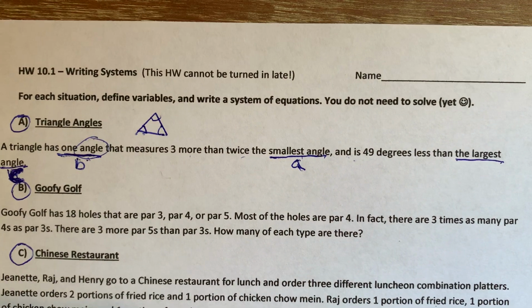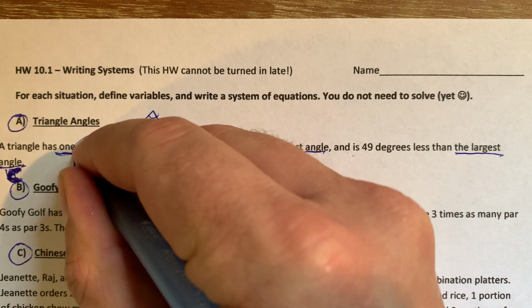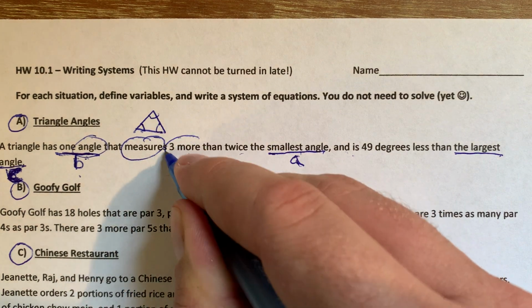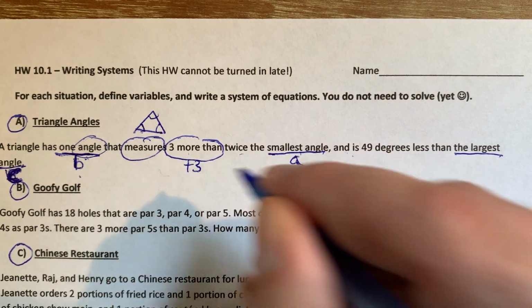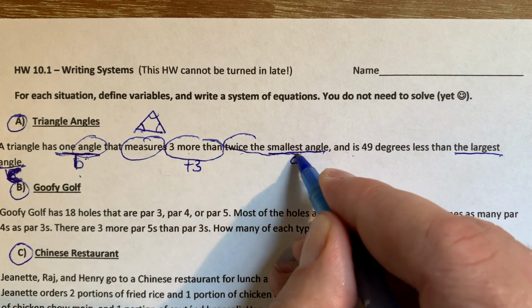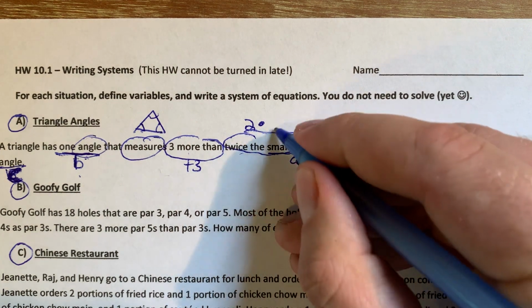So let's see. What are all the different equations that this matches? Hopefully we recognize that one of the angles, B, measures 3 more than. This means we're going to add 3. More than twice the smallest angle. Okay, twice means 2 times the smallest angle.